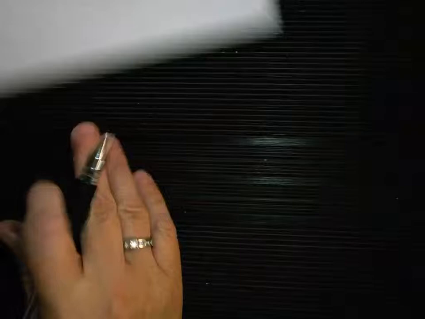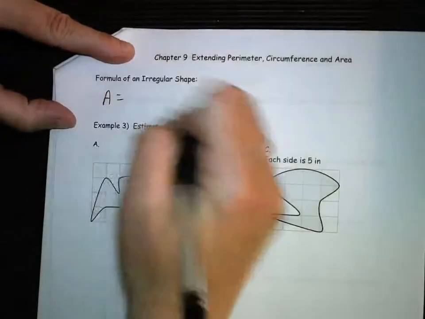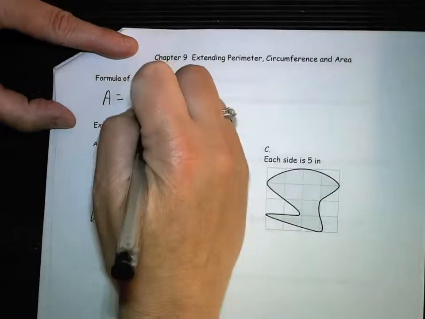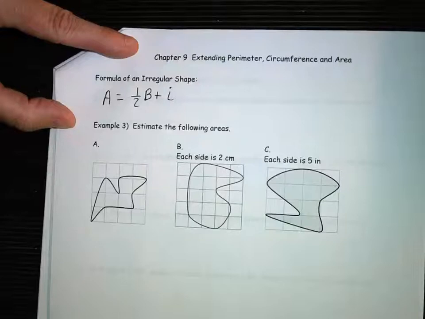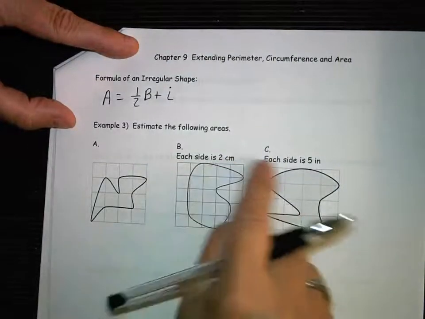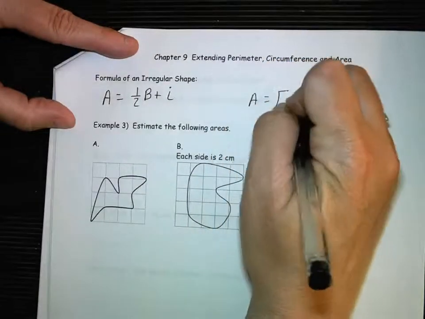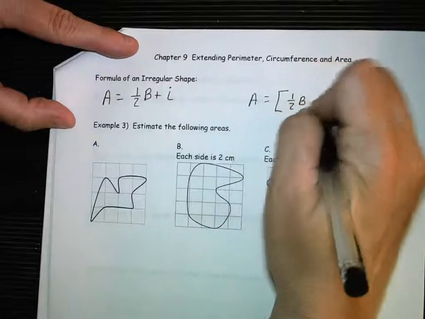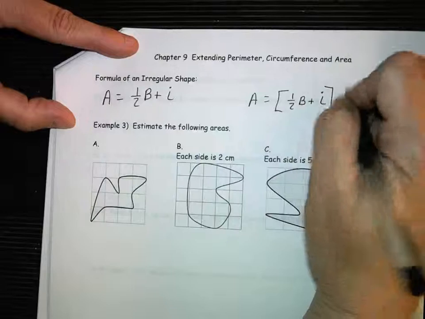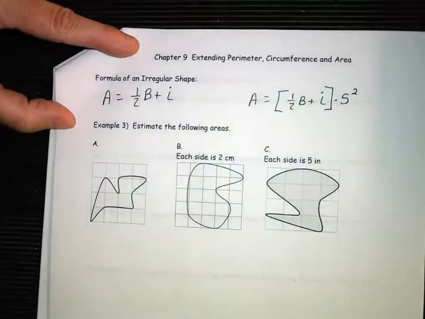And the formula for an irregular shape, area is 1/2 our border points plus all the interior boxes. And then for examples B and C, when you have each side, you're going to do 1/2 your border points plus your full interior boxes, and then multiply it by the area, which in this case we'll call side squared.